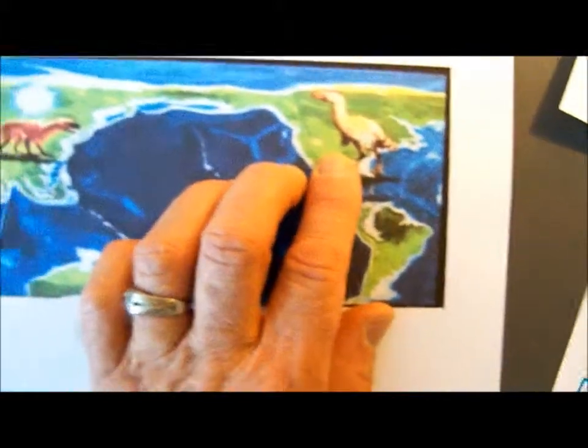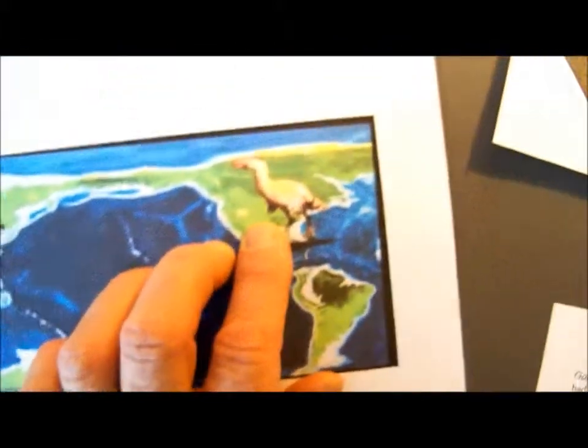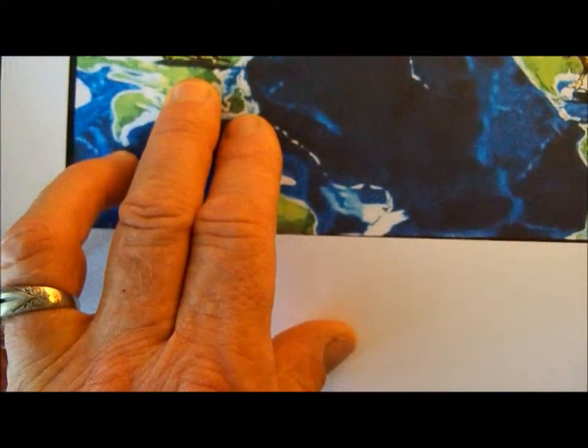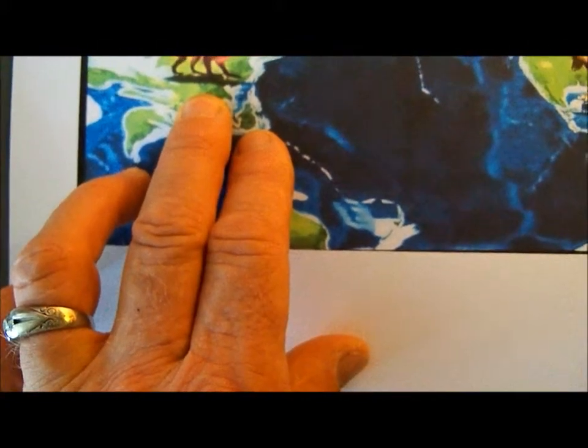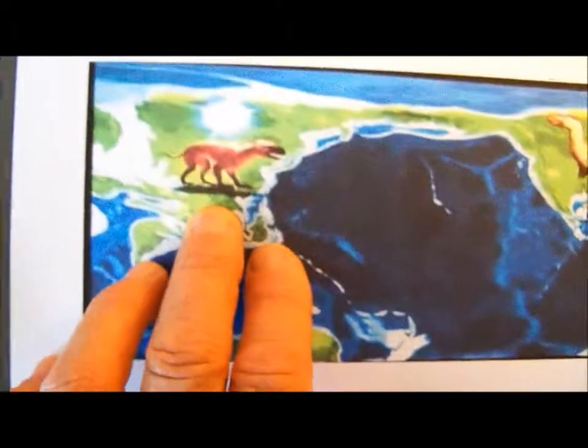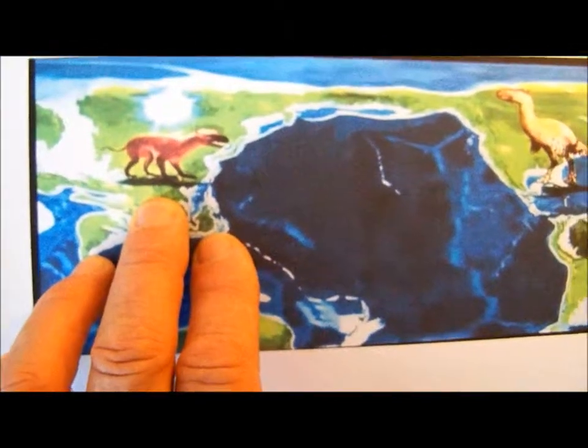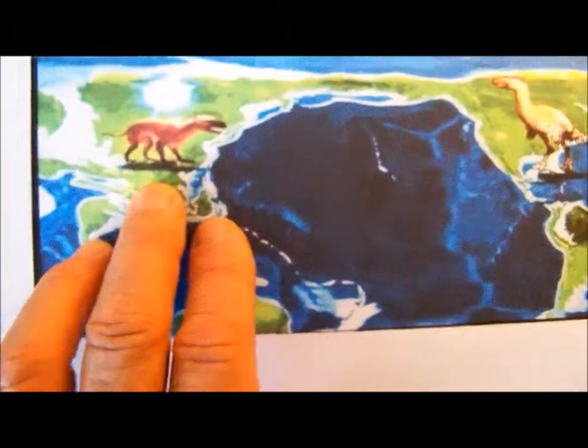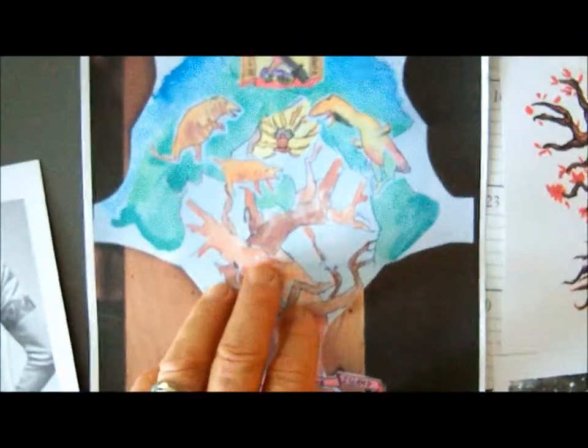Diatrymos is represented here as the large bird, the ostrich. Hyadon is really close to a dog. So anyhow, as I'm showing this here, this is what I'm trying to depict.